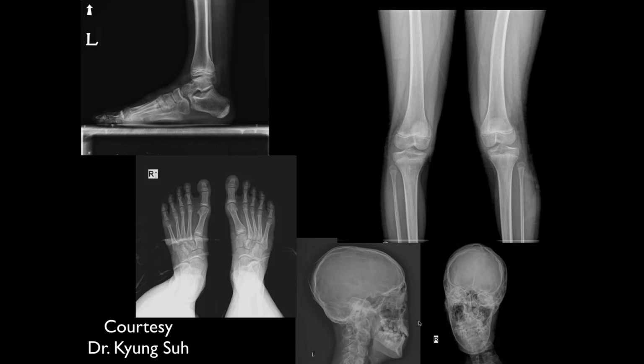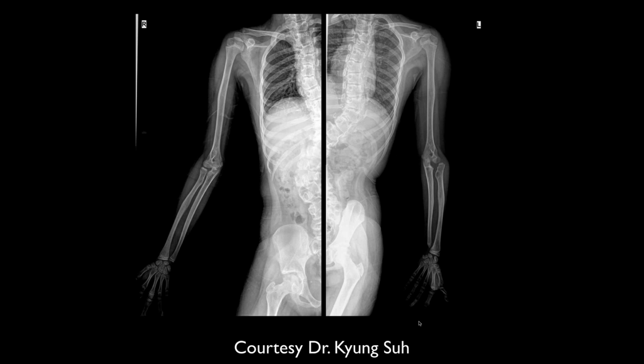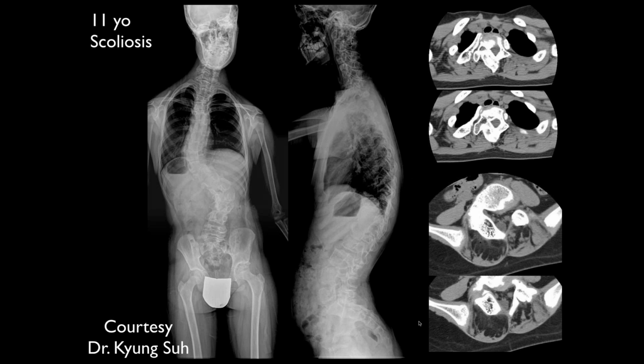Or were just the images flipped? One further back, one further side here. Looks like the stomach is on the right. I don't know where the heart is. Could very well be. I don't know which is left or right. Presume this is from Dr. Su in Korea, but it certainly looks like the stomach's on the wrong side.